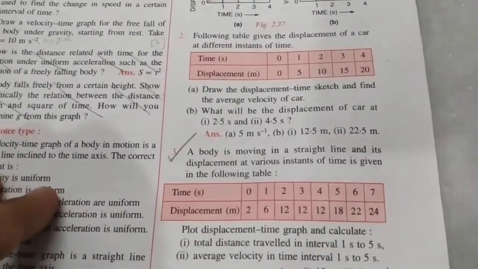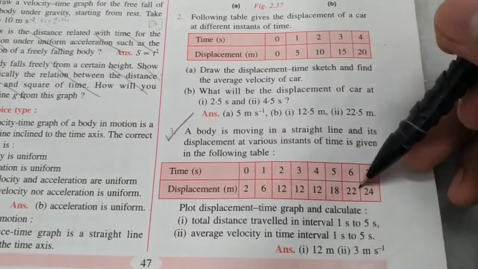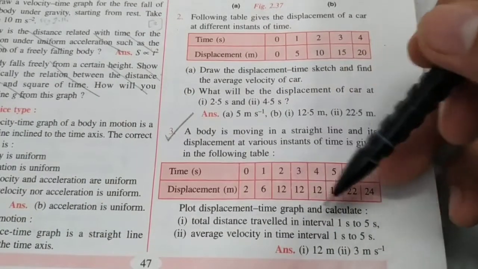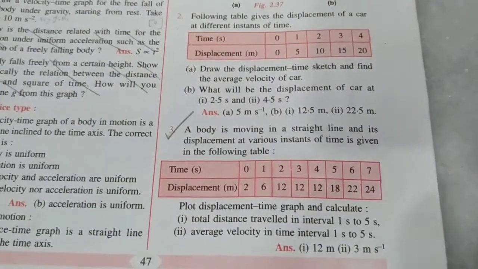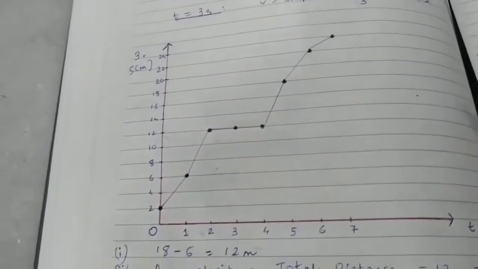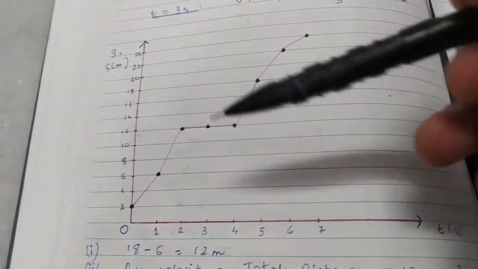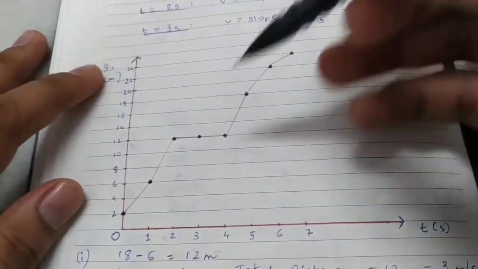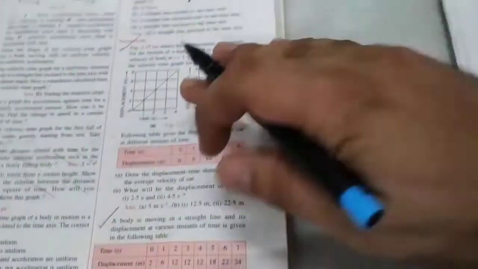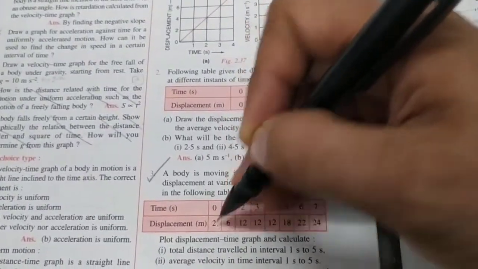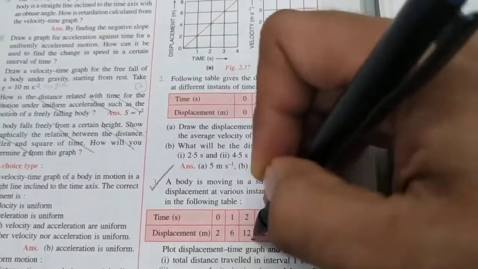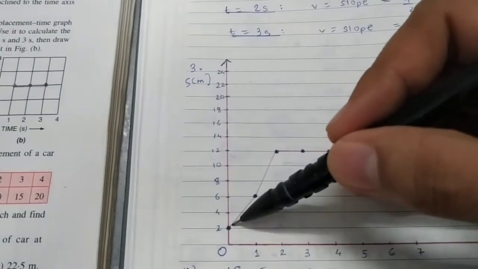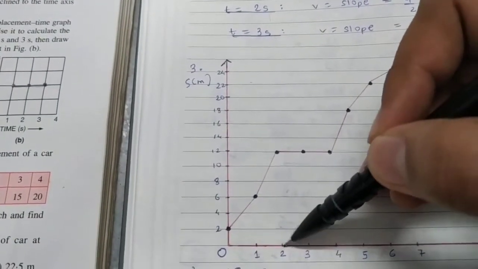Next, in question 3, they have given some information. They want us to plot a displacement time graph. Choose the scale carefully. Time is always on the x-axis. Displacement is on the y-axis. And now plot the points. For 0 seconds, it is 2 meters. 1 second, 6 meters. 2 seconds, 12 meters, and so on.